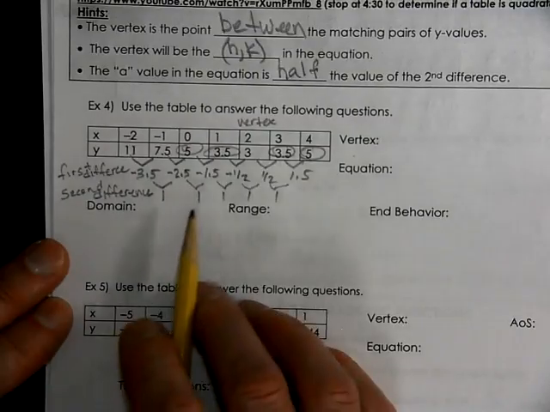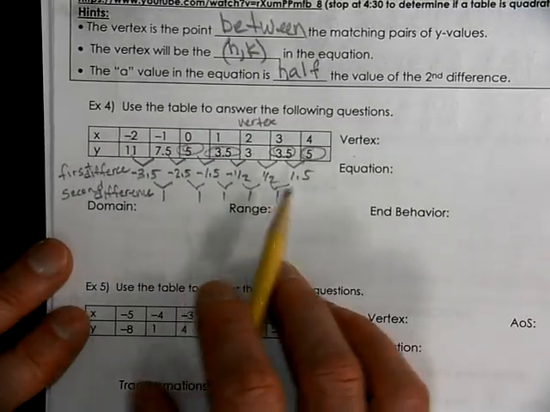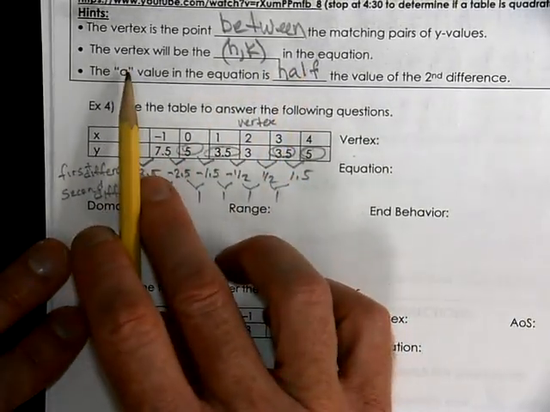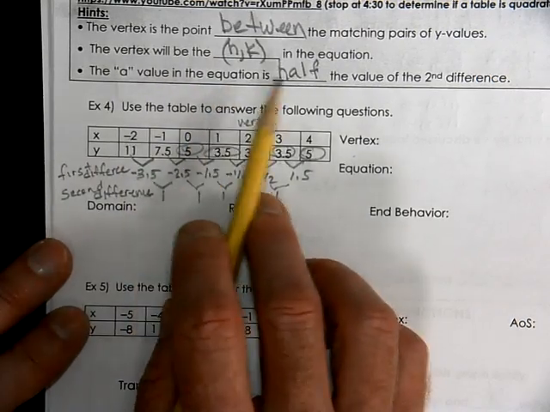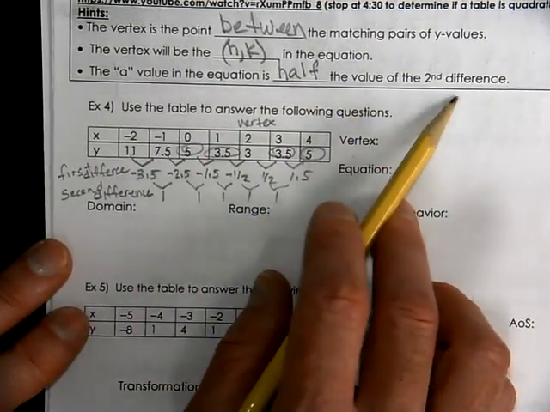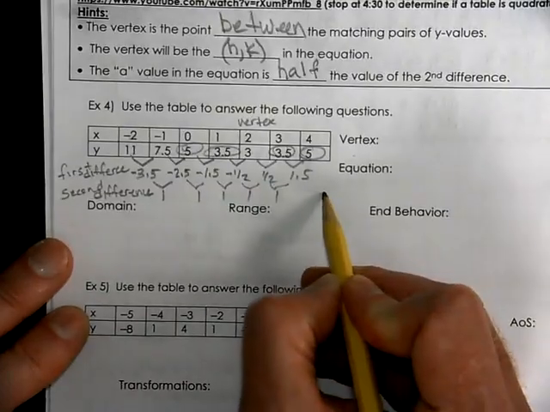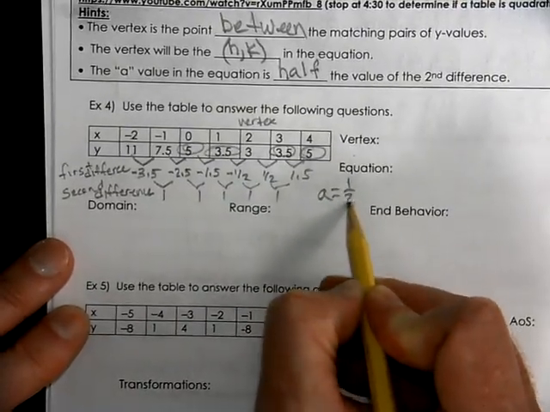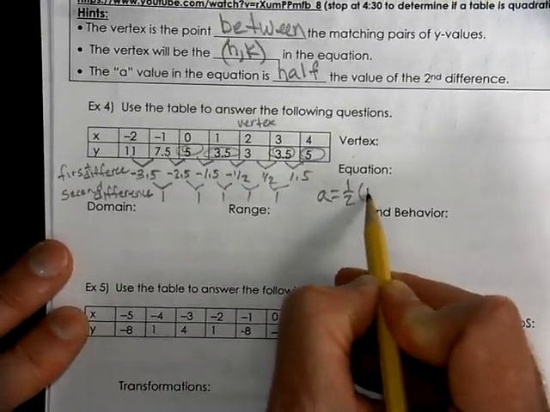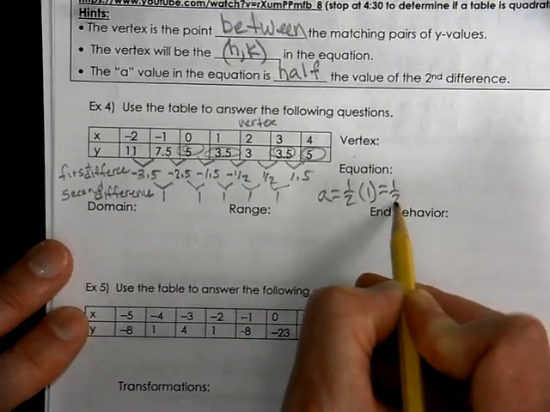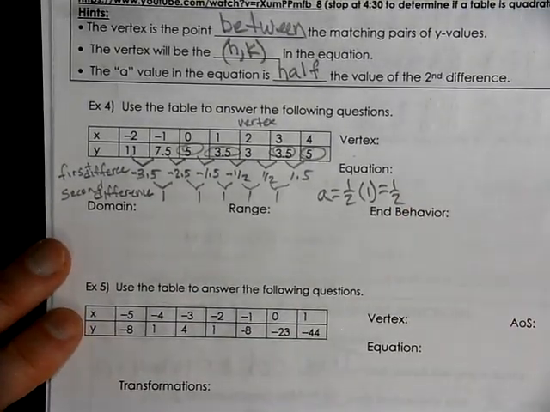So our second difference is the same. Now what we've learned up here is that the a value of the equation is half the value of the second difference. So the a value is going to be half the 1.